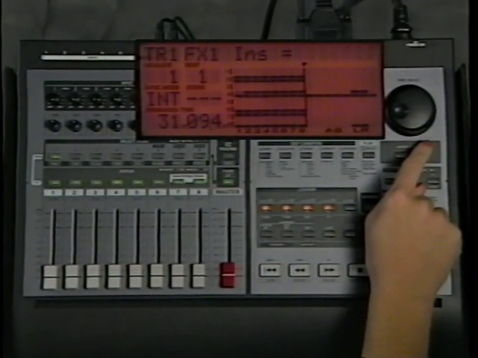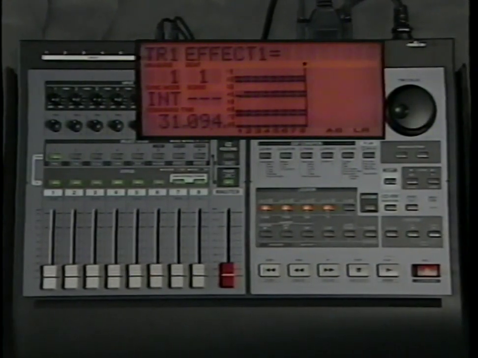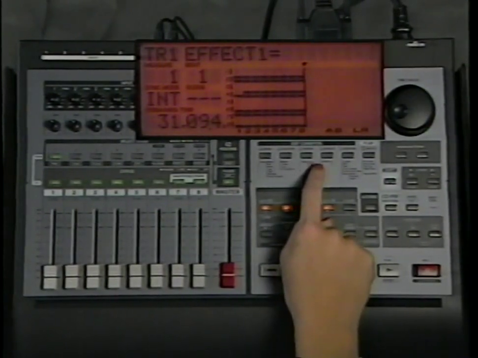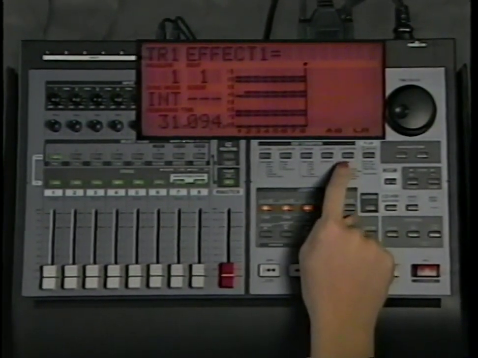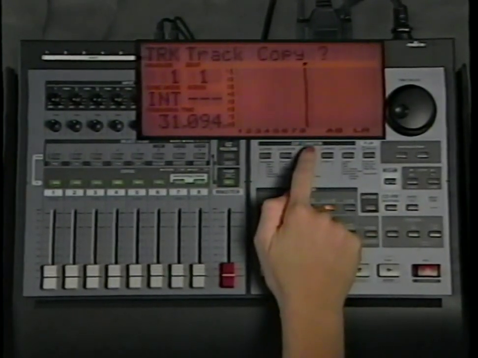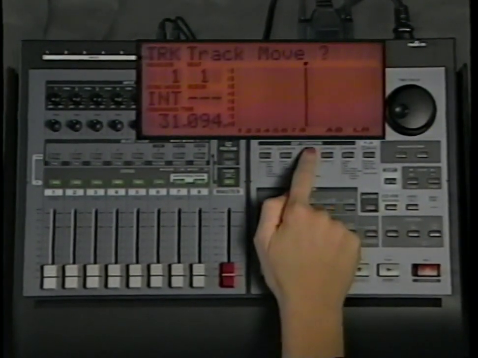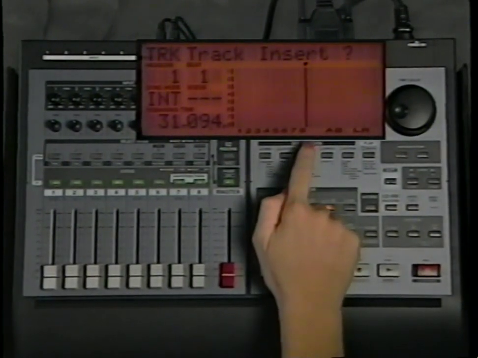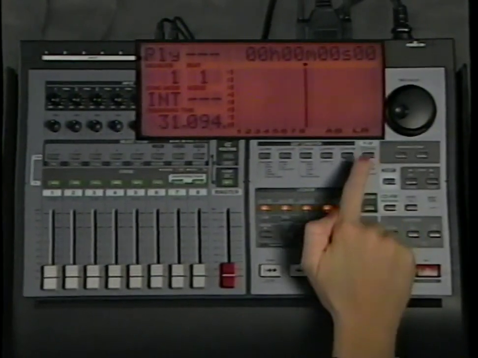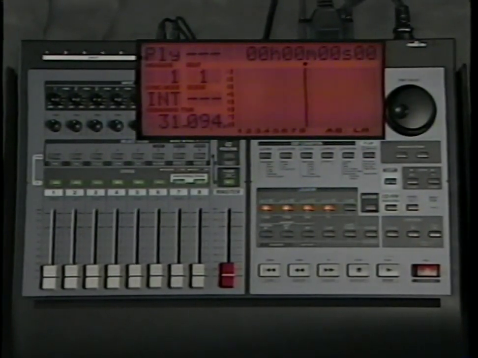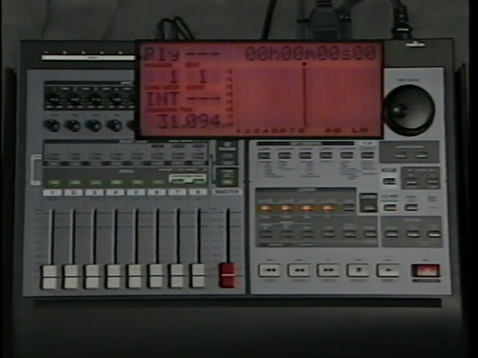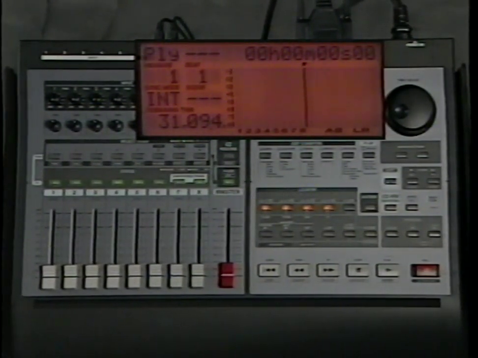Directly under the display, you'll find the Edit Condition buttons. These bring up the Song, Locator, Track Editing, Effects, and System menus. Each time you press an Edit Condition button, the display will cycle through the different choices available for that menu. Finally, use the Play Display button to back out of a display. Anytime you want to back out of a setting and return to the playlist display, simply press Play Display. You can think of this as an escape button.